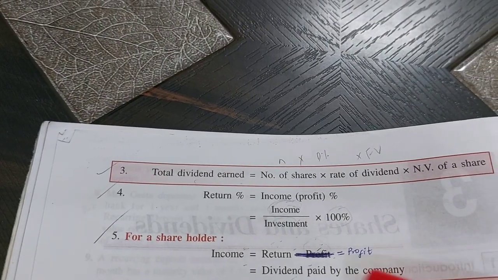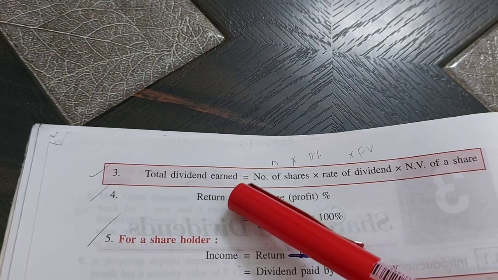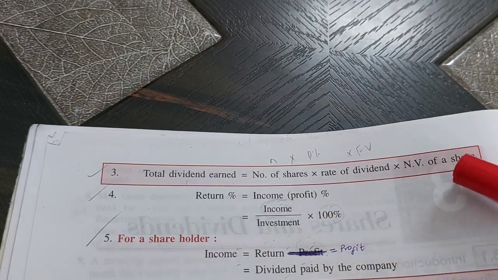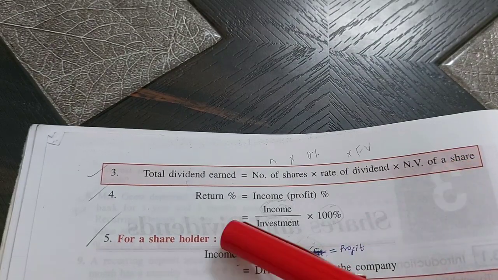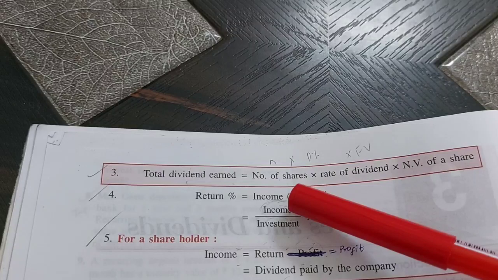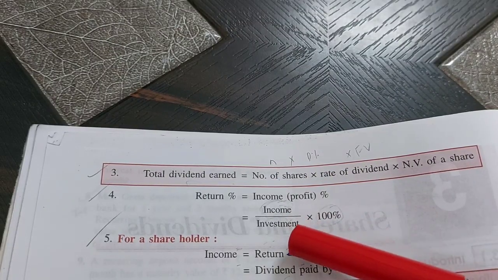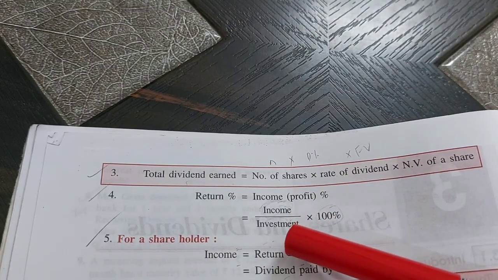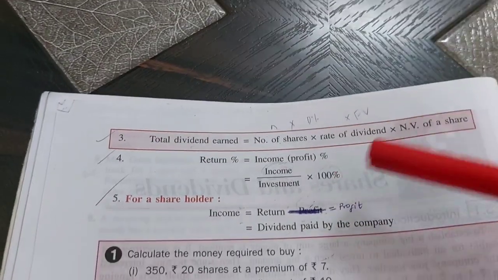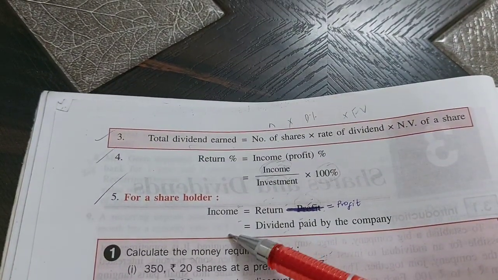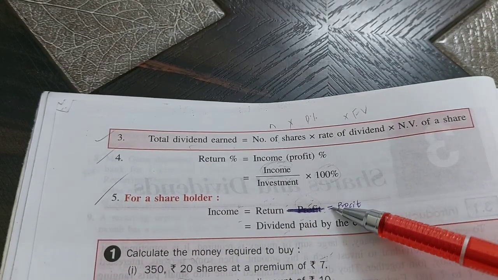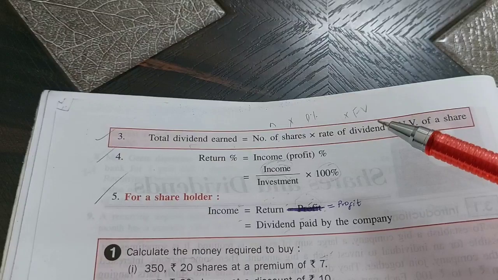The third formula is the total dividend earned, which is the total income earned, is number of shares into dividend percent into face value. And then the return percent or the income percent or the profit percent is always the income, which is the dividend, upon the investment which you made at market value into 100%. And remember, for a shareholder, the income, return or profit is nothing but the dividend. But as I said, there is another kind of profit called profit on sale.